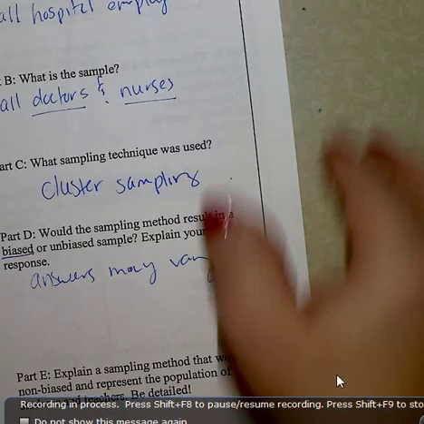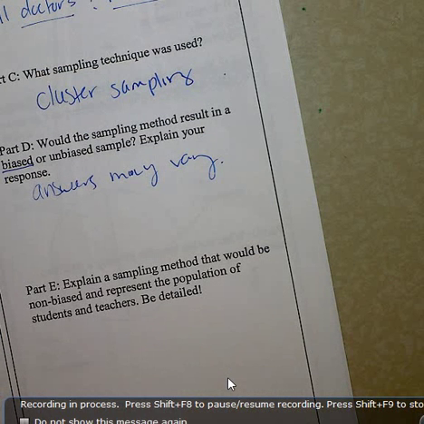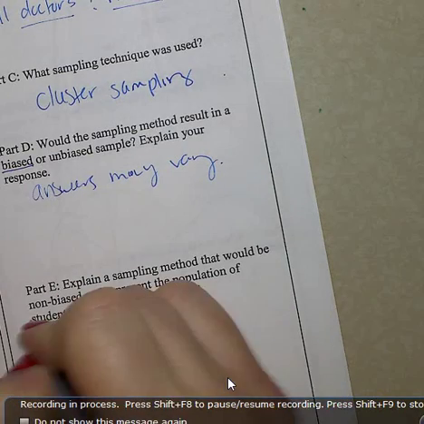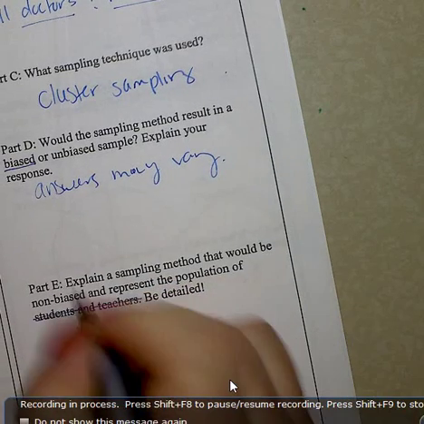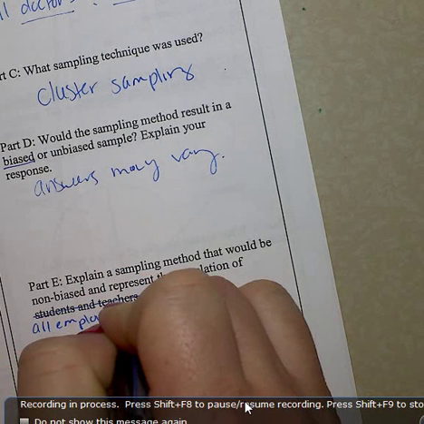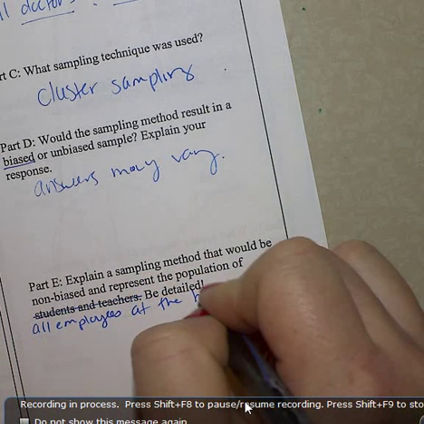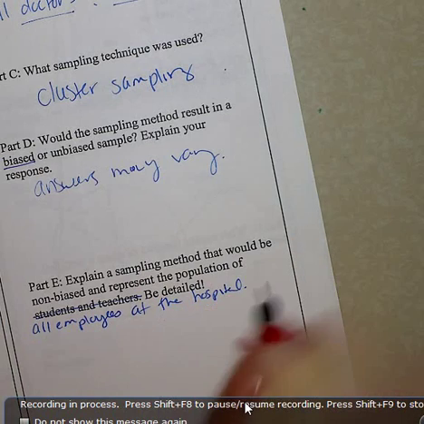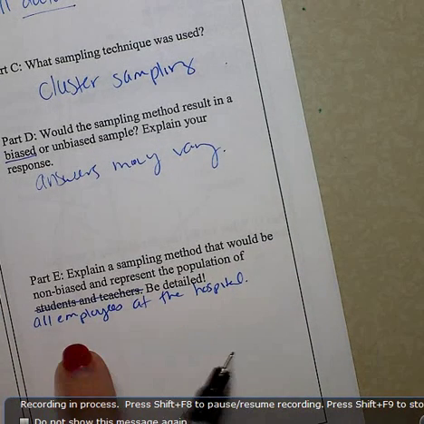And part E, explain a sampling method that would be non-biased and represent the population of, and this should be changed, can you cross this out, population of all employees at the hospital. Okay, turn to your partner right now. Think of a better method they could use. Go ahead.